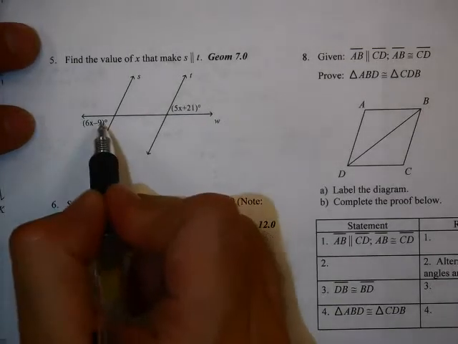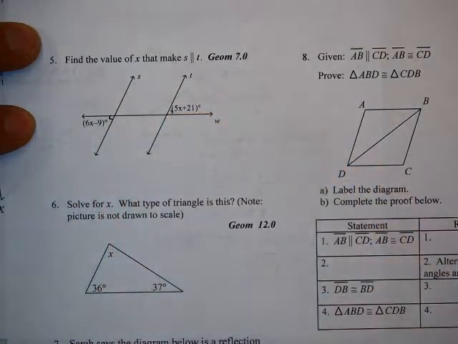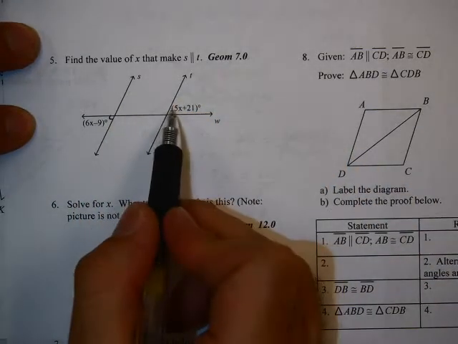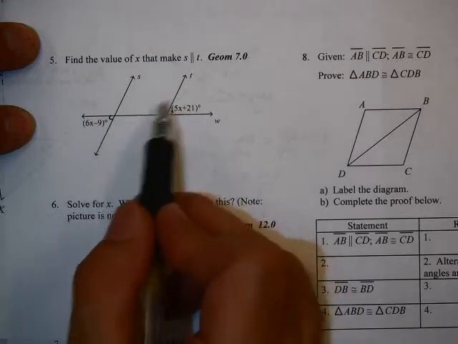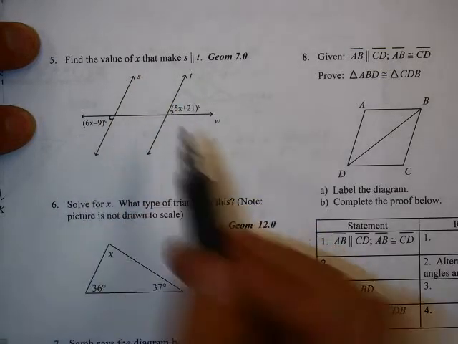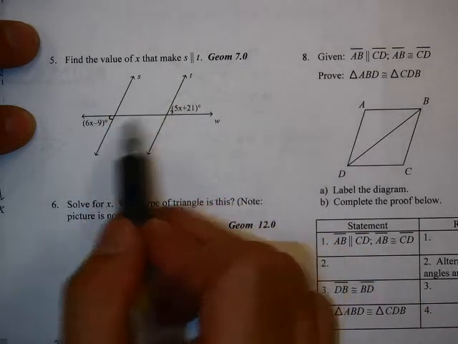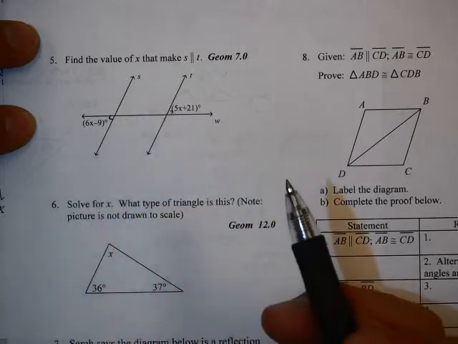So if we look at where these angles are, you've got 6x minus 9 degrees here, 5x plus 21 degrees up here. Both of these angles are outside these parallel lines, which means they are exterior angles. And since they alternate, one is on the left, one's on the right, these are alternate exterior angles.